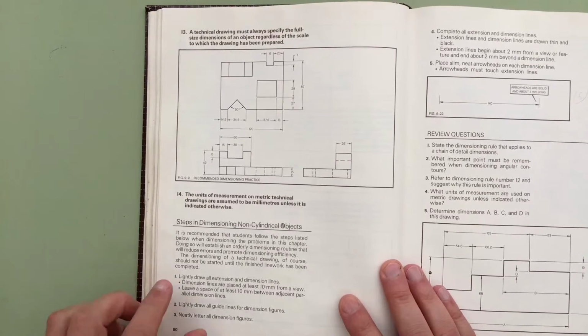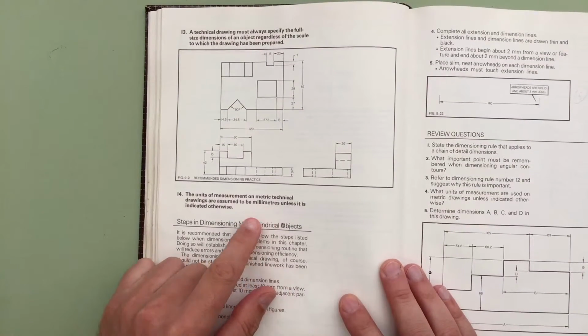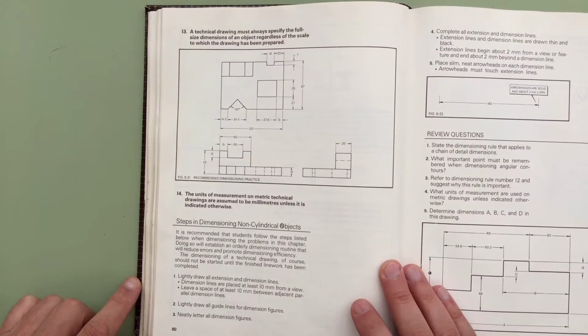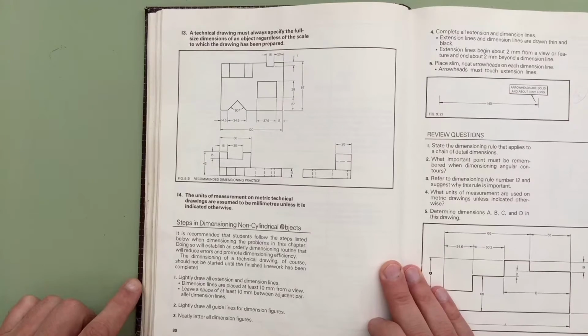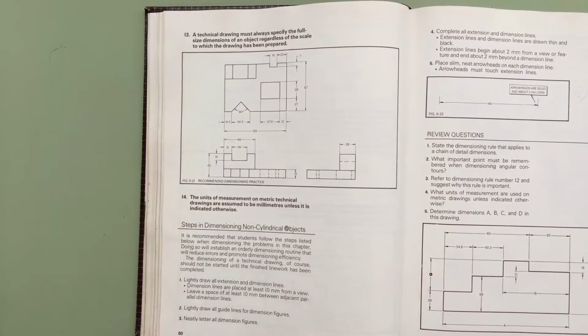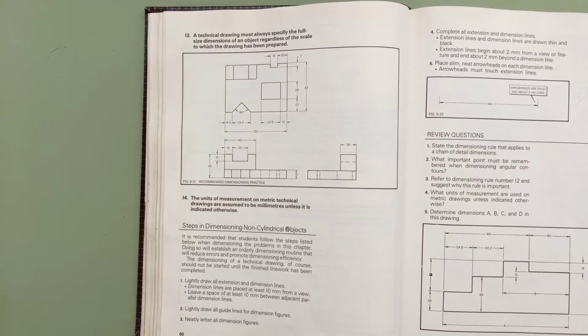So typically speaking, we're dealing with metric with everything here. In some machine shops, they will deal with inches, and they may do it in decimal inches. Not as common to see eighths and sixteenths of an inch in machine shops. They'll typically go decimal with their work.